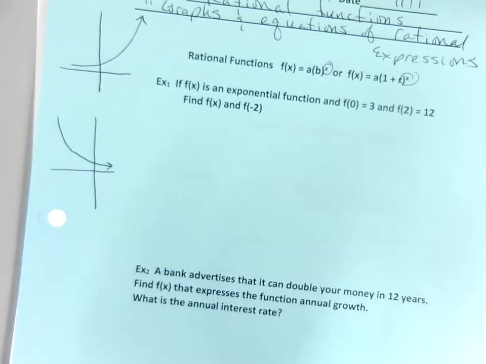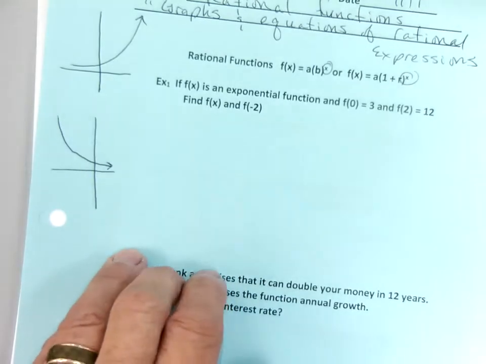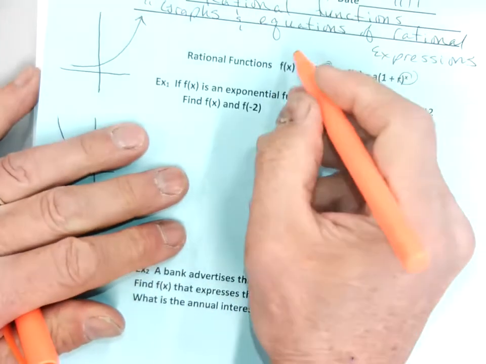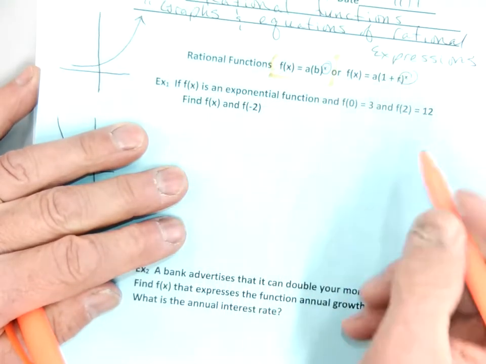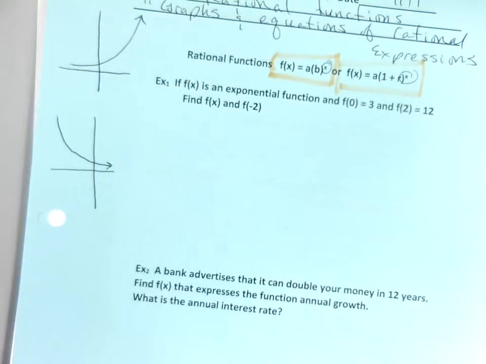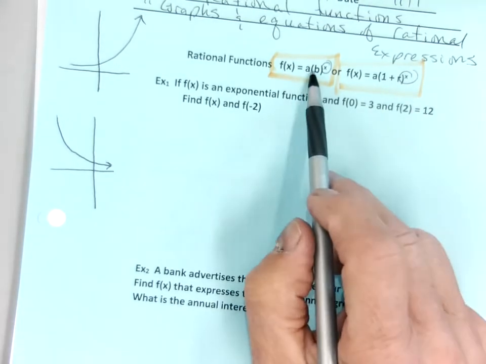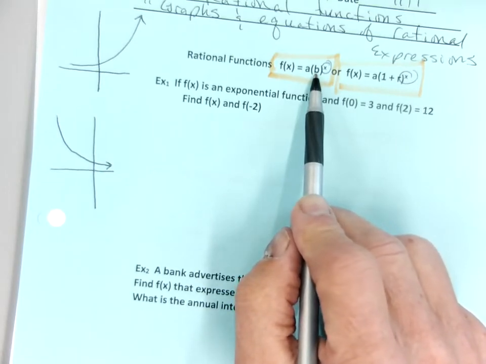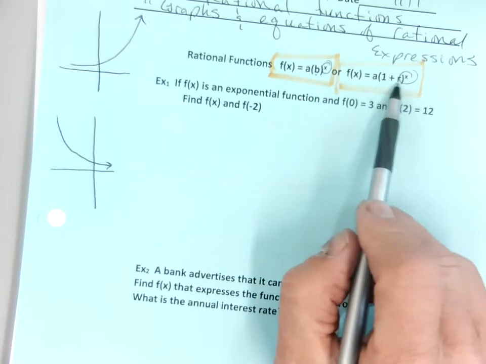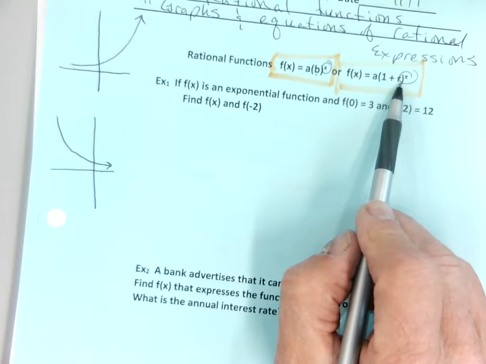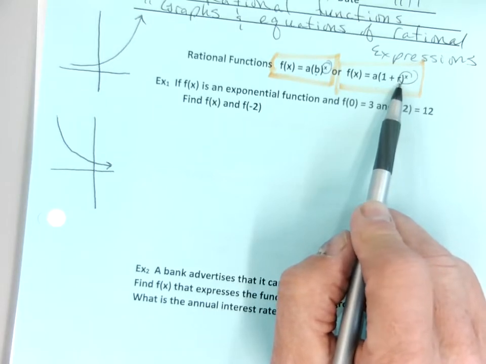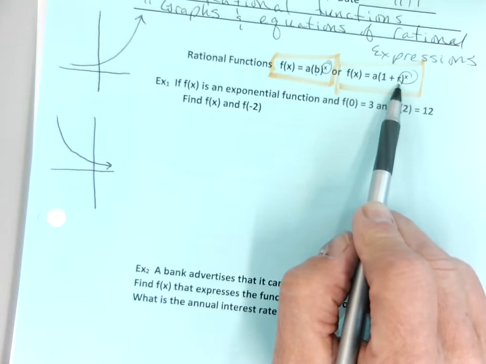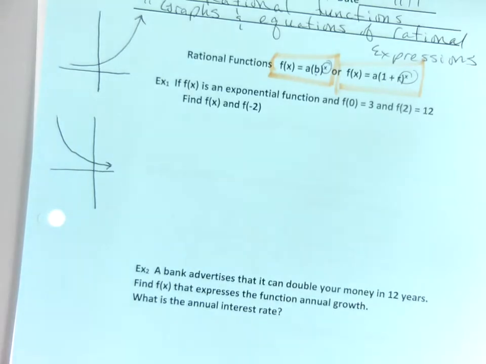So, starting off with these two equations, it depends on which one we want to use. We've got f of x equals a b to the x, or f of x equals a times 1 plus r to the x. Now they're basically the same equation, except b as a base looks like the stuff we've been doing. That's your base, whatever the base may be, to the exponent. This one is used mostly in terms of percentages. So if you're growing at a certain percentage, growing at 12%, or maybe decaying at like half, you'd want to use this one.